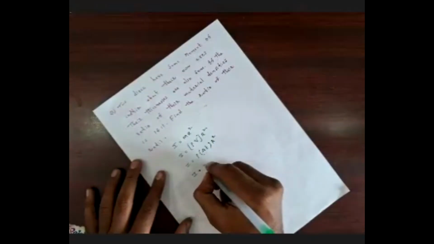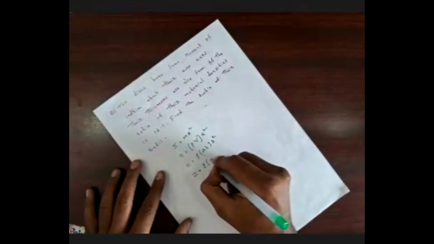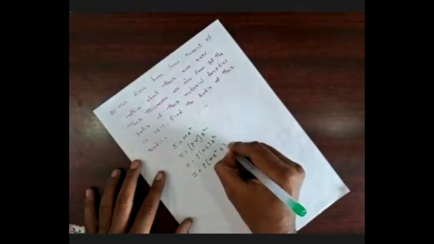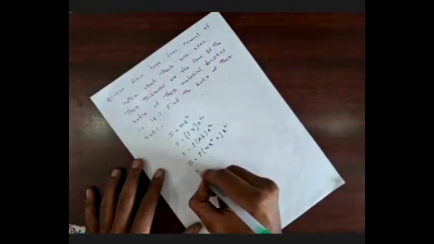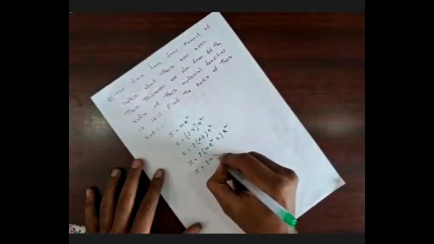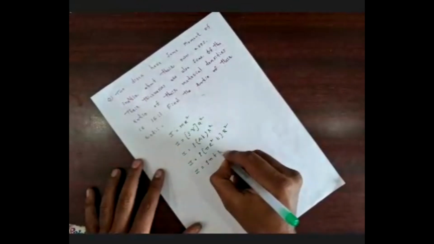Then I is equal to, disk is in the circular shape, so area is equal to pi r square into t into r square. Now I is equal to rho pi t r square into r square, r power 4.